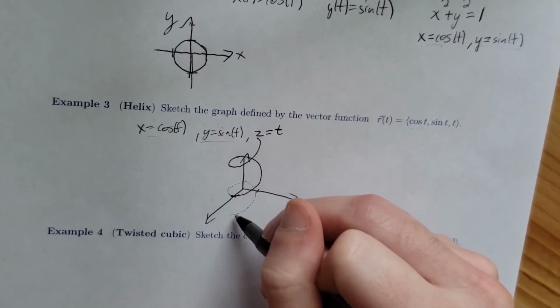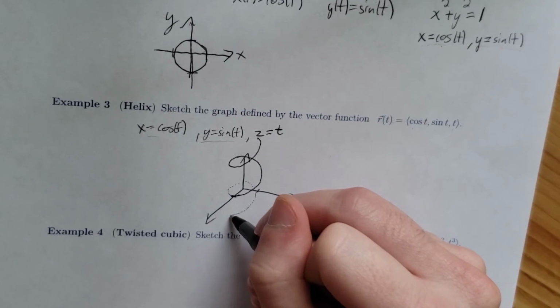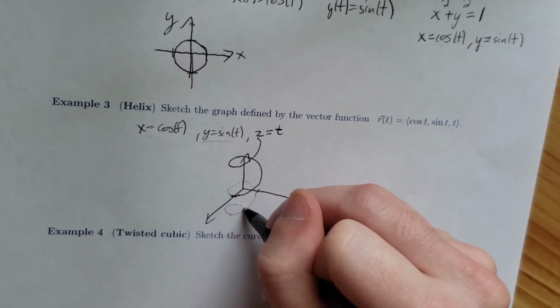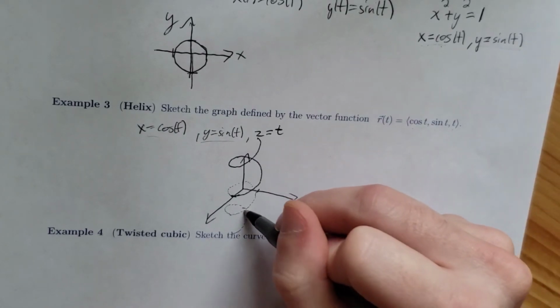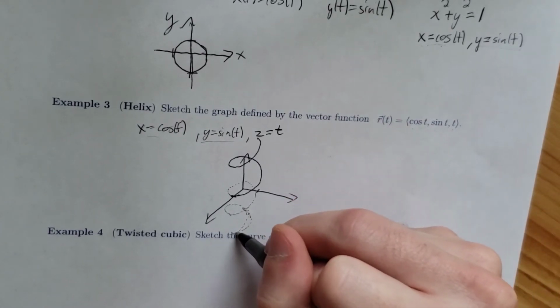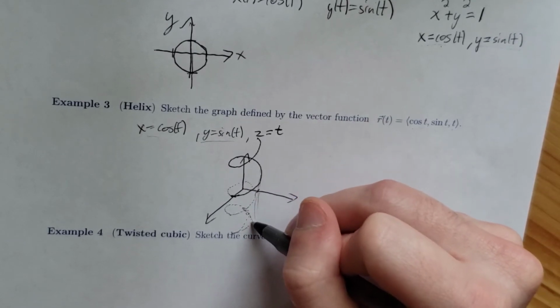Using a dotted line here for below the z equals 0 plane. So we get a helix. This should actually extend out to the same point out here. That should be straight up and down where that line meets.